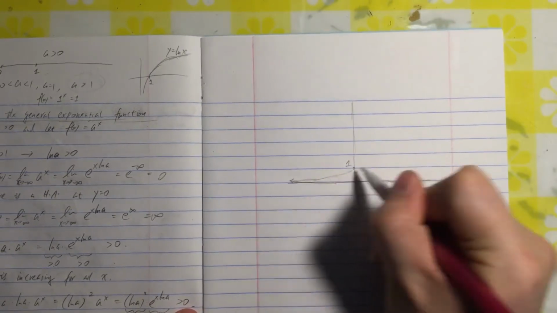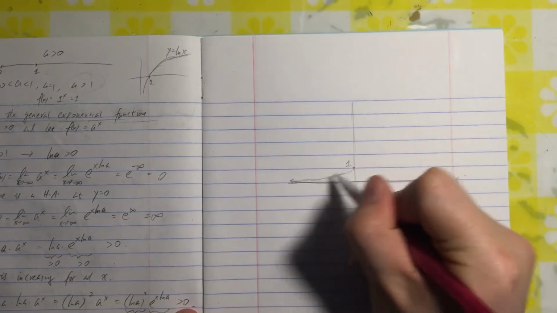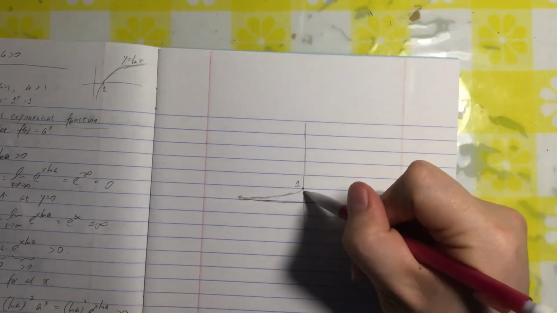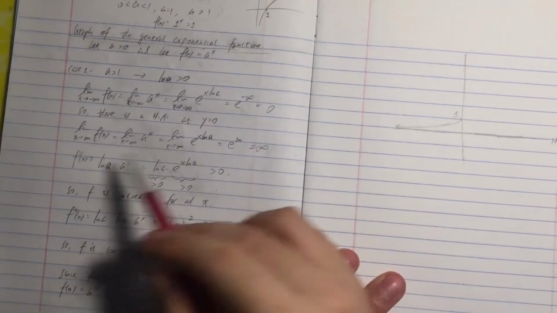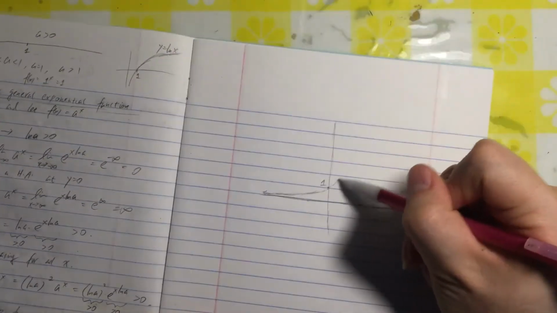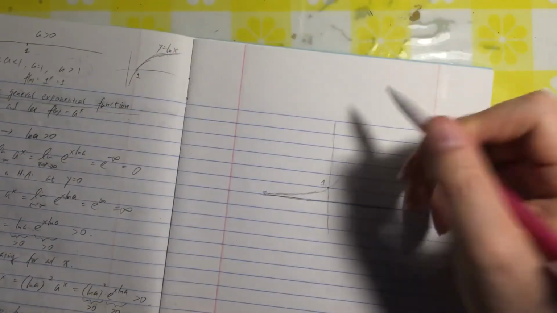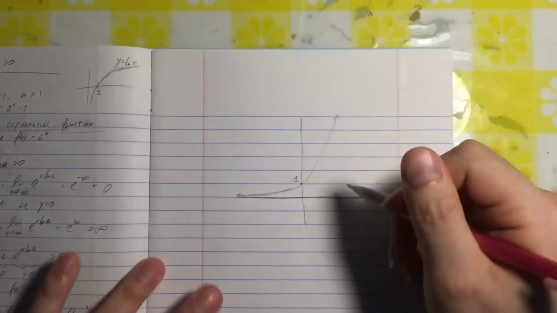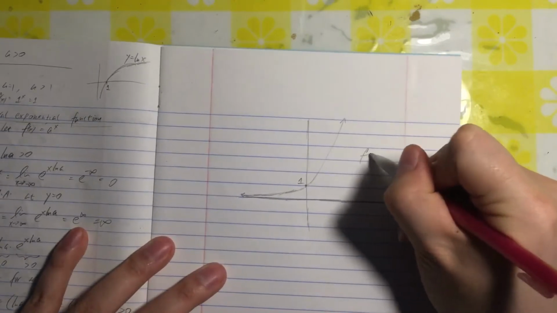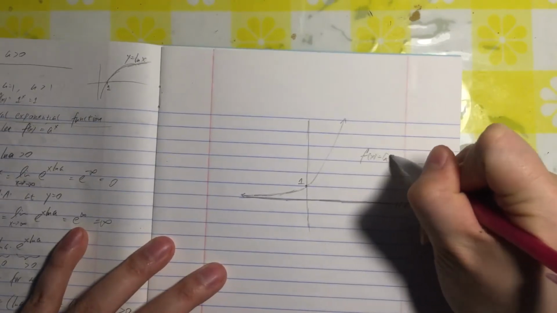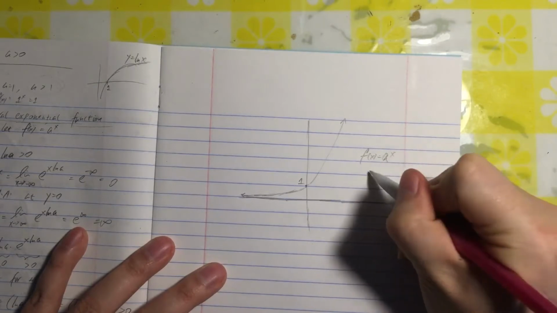The graph is always increasing, concave up. And when x goes to infinity, f of x also goes to infinity. That's the graph of the function f of x equal to a to the power of x when a is greater than 1.